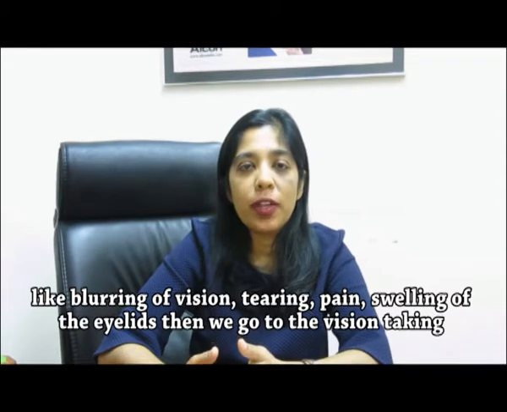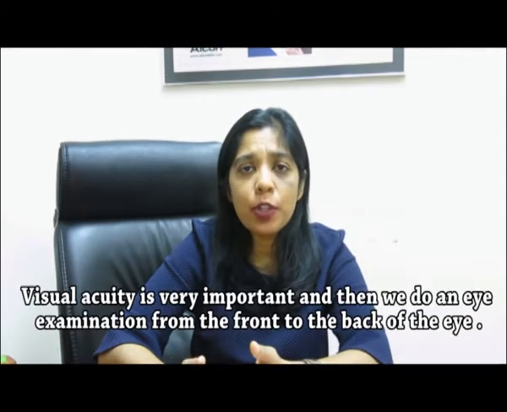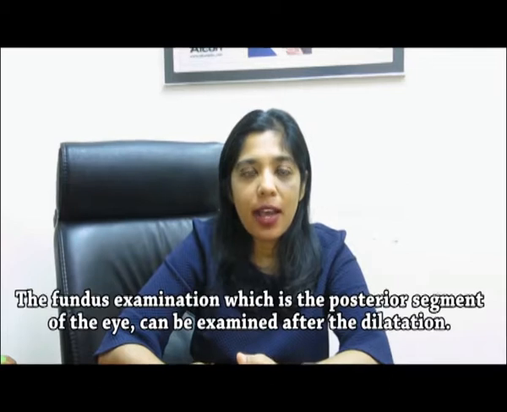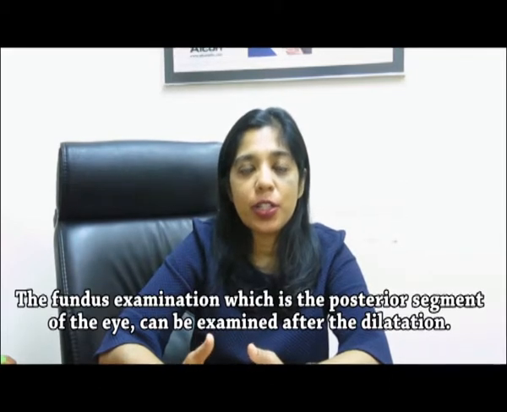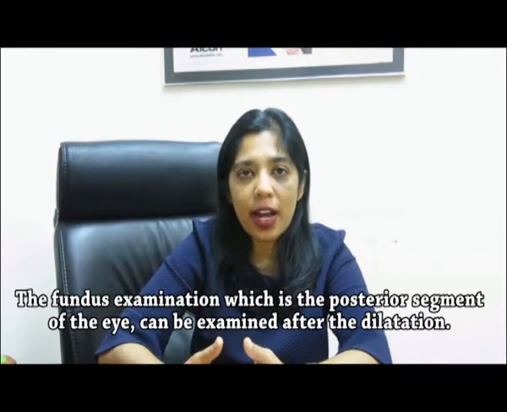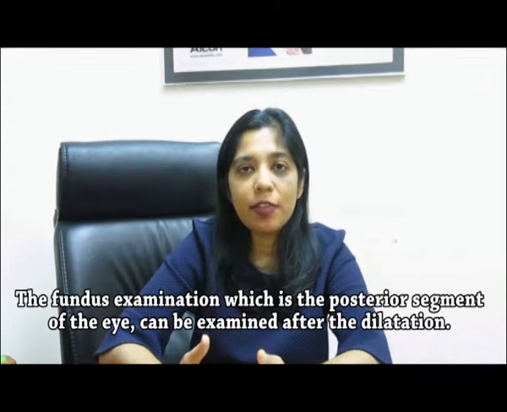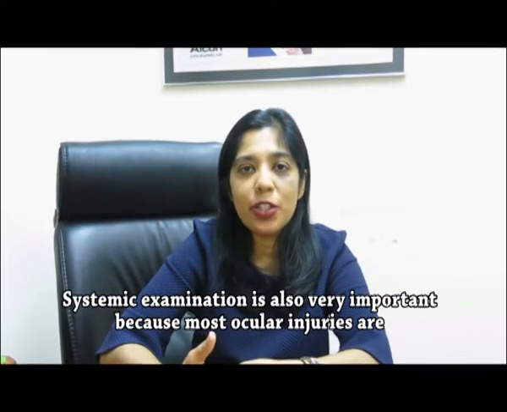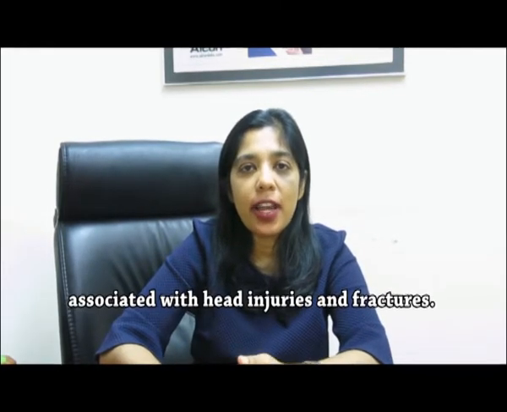Then we go to the vision taking. Visual acuity is very important. And then we do an eye examination from the front to the back of the eye. The fundus examination, which is the posterior segment of the eye, can be examined after dilatation. Systemic examination is also very important because most ocular injuries are associated with head injuries and fractures.